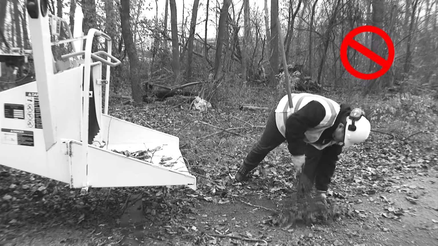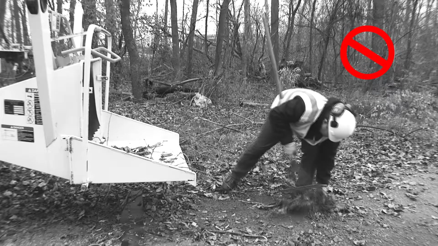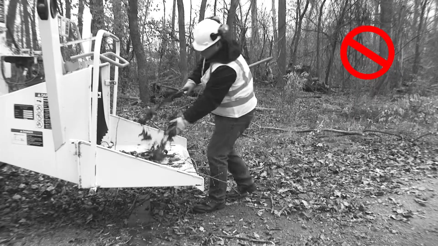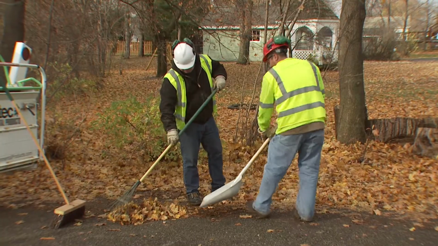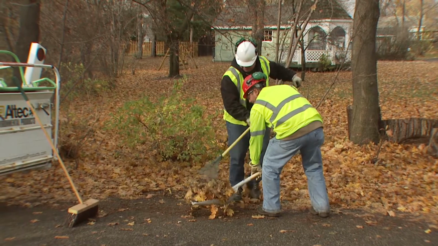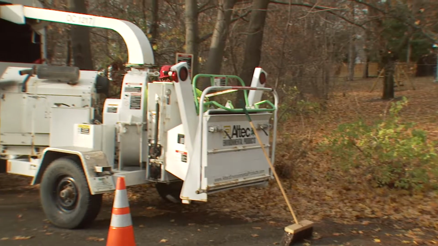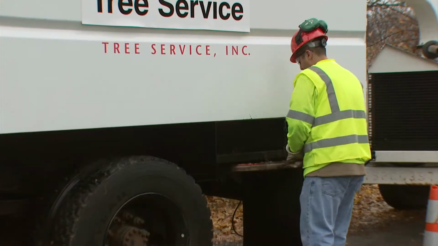Rakings fed into a chipper may contain small rocks or other solid debris that could damage the chipper, creating a safety hazard for the employee. Instead, raking should be swept up and placed in the back of the dump box. Multiple observations can occur whenever a chipper is shut down and then restarted.